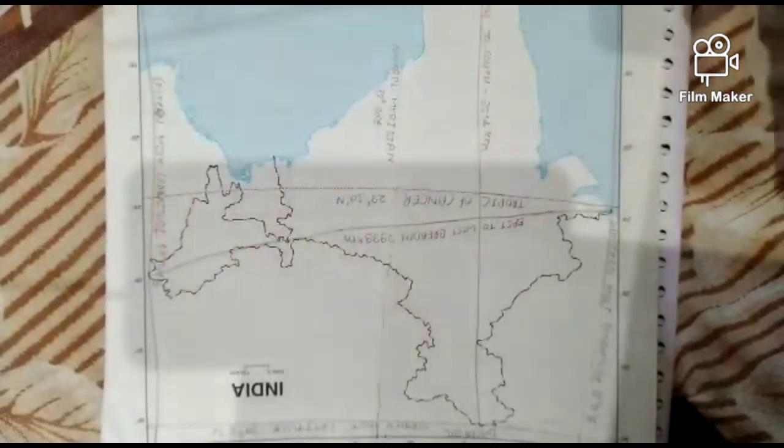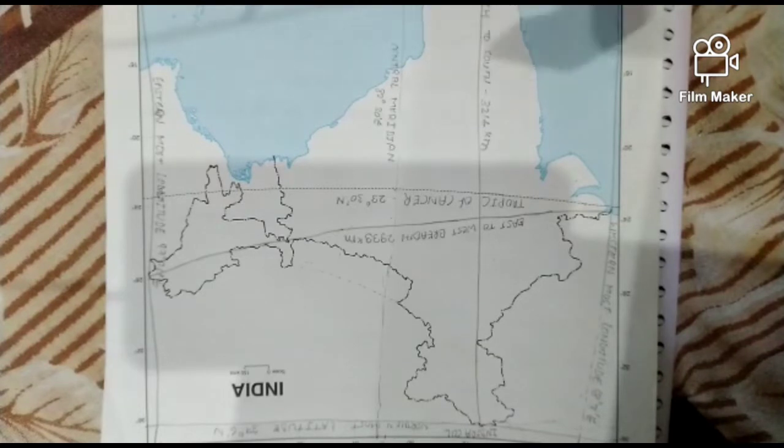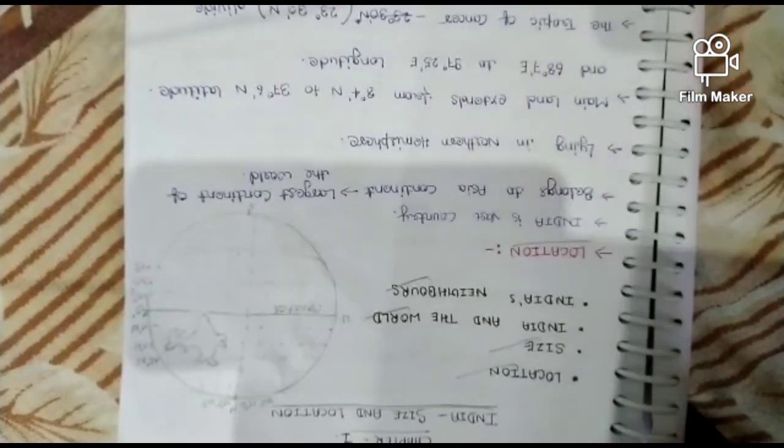So this is the overall exact location of India on the map, and these longitude and latitudinal imaginary lines, which are drawn on a map or globe, help to know about the exact location of a specific point on Earth's surface, and we understand the longitude and latitudinal values in a clear way. Now come to the notes.